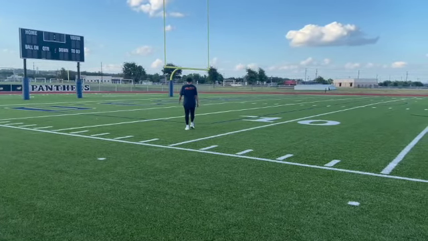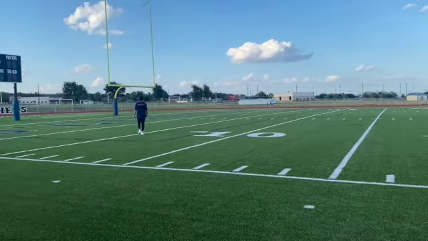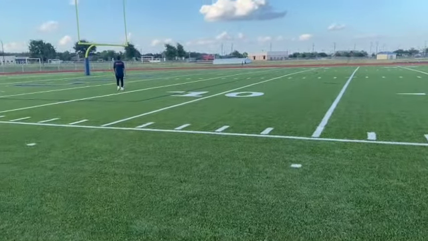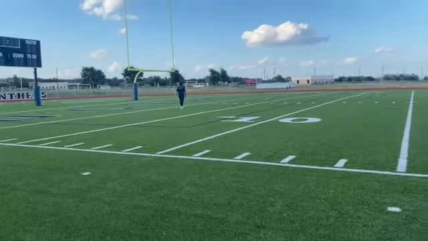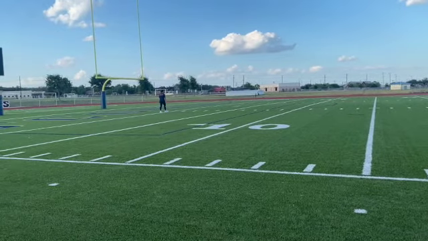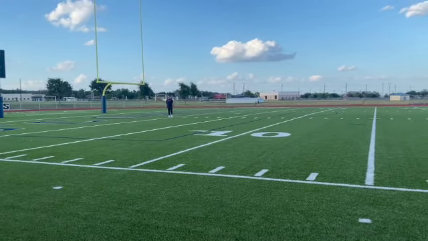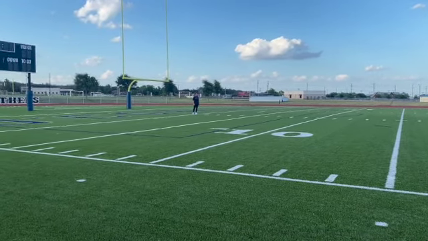And so then this first one, I just did a regular sprint. And then I'm going to walk back and catch my breath and then start again. So I'm doing the same sprinting.